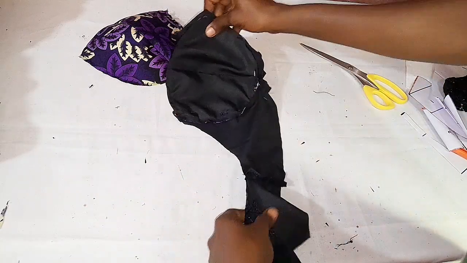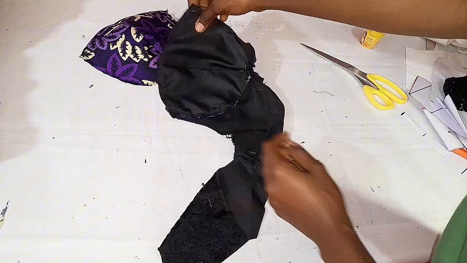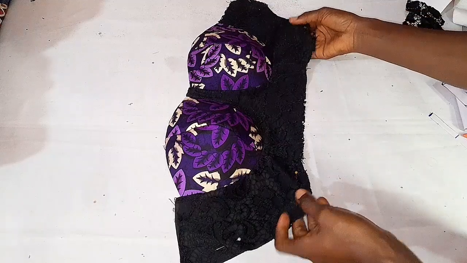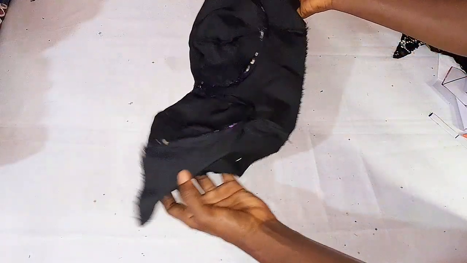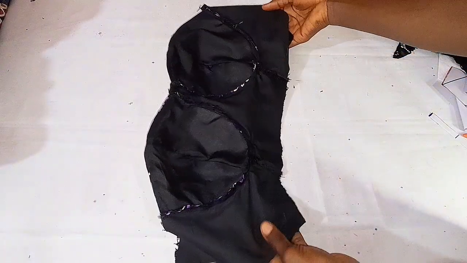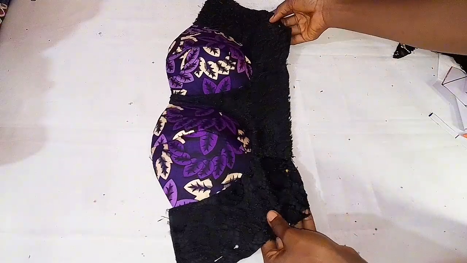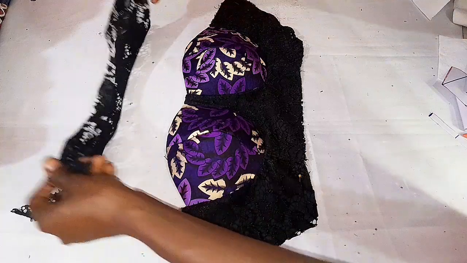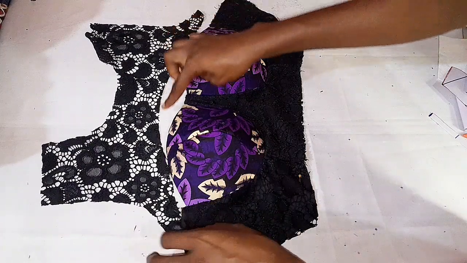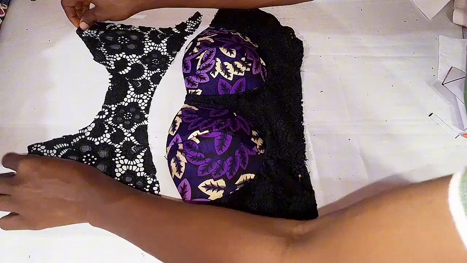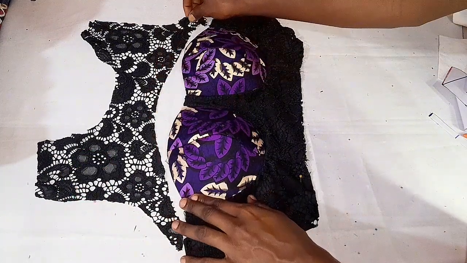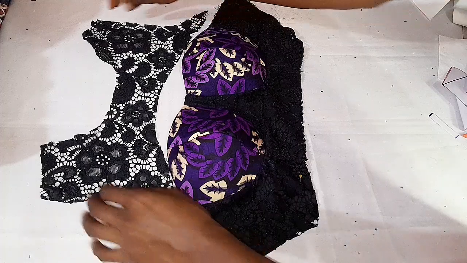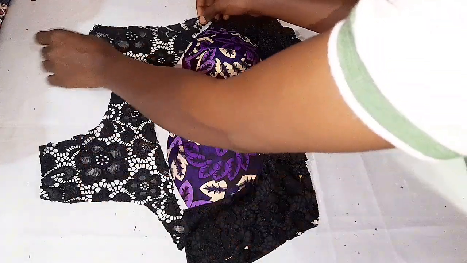Can you see what I have here? So guys, after stitching up my corset pattern, this is what I have. Can you see the back side? This is what I have for my corset pattern. For the neckline yoke, this is what I have here. So I trim down the neckline here by 1 inch. I trim it down by 1 inch to give me this keyhole shape. Can you see what I have here for the yoke neckline?